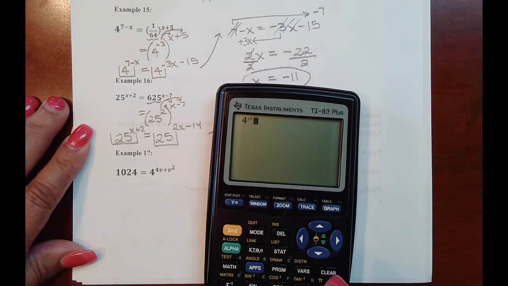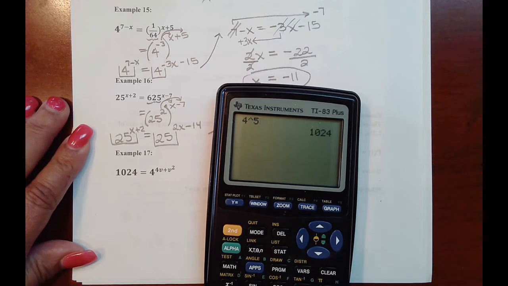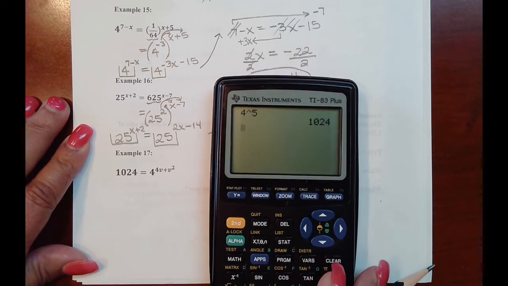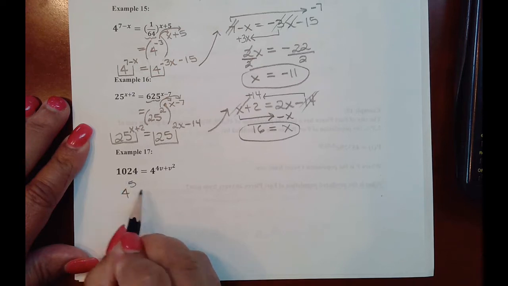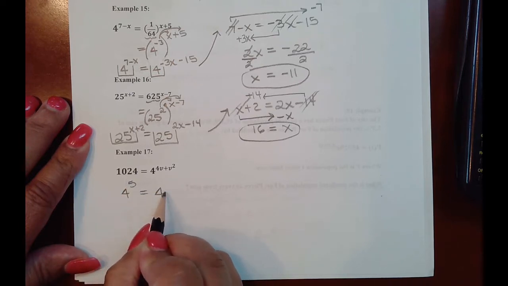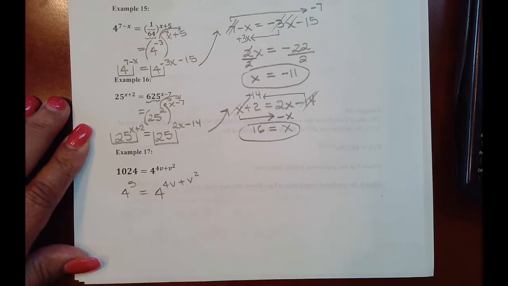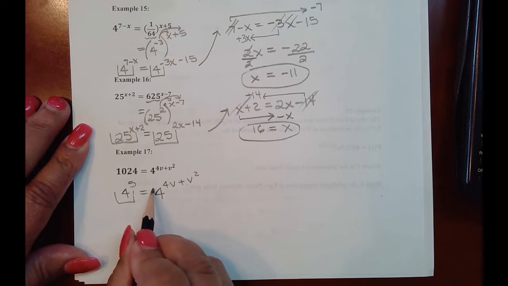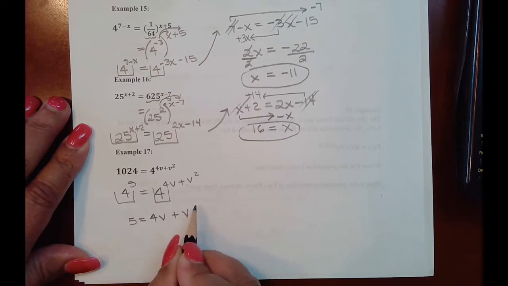So 4 raised to the 4th is 256. 4 raised to the 5th is, there we go, right there. 4 raised to the 5th is how we get that 1024. Whereas on this side, it's 4 to the 4v plus v squared. Okay, bases are the same, therefore we can discard those bases and just try to make the exponents equal. So this is 5 is equal to 4v plus v squared.